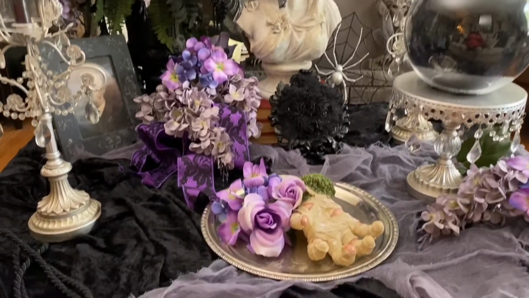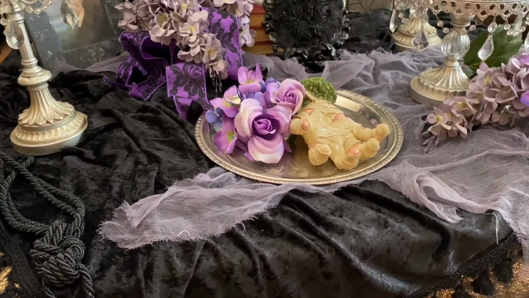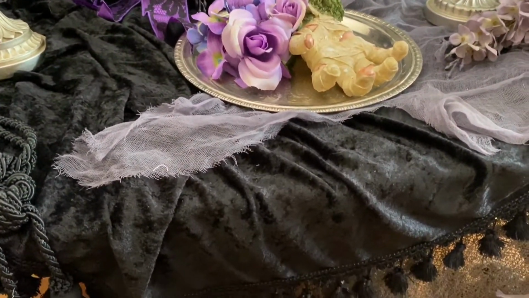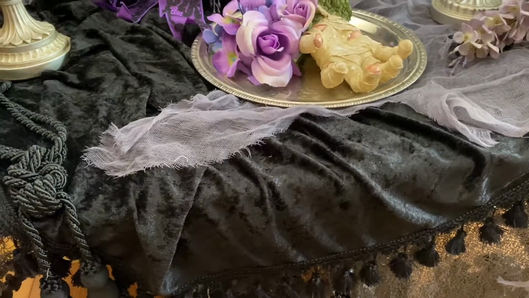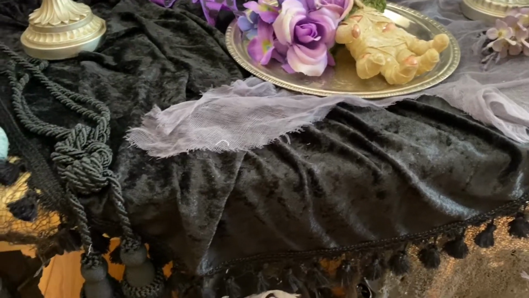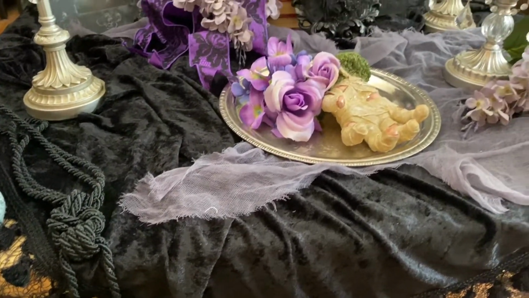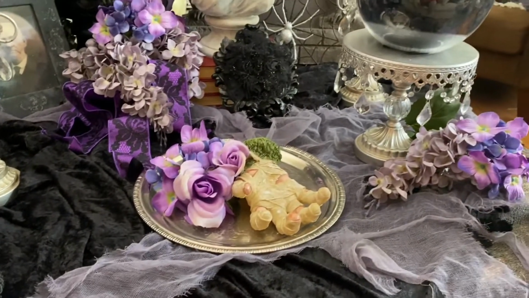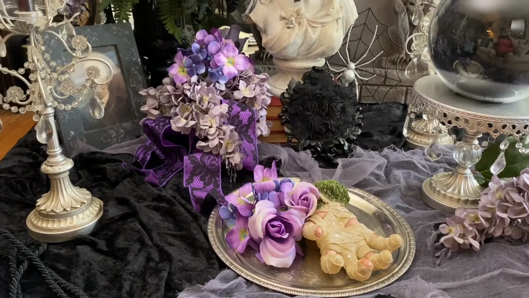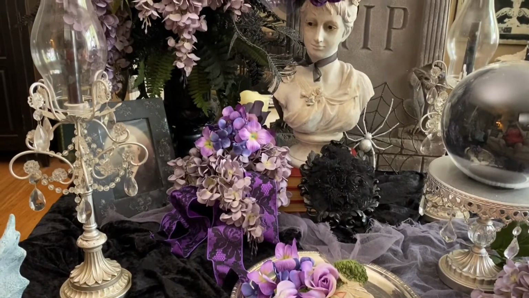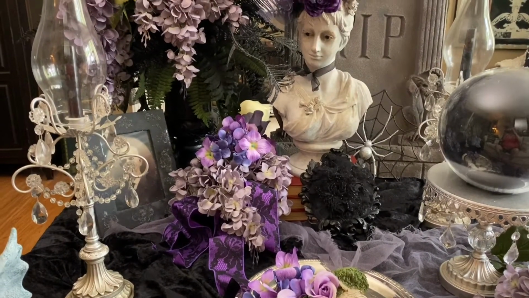Let's start with the linens. I use that same crushed velvet in black, and you can see I put tassels on the tablecloth, and I used creepy cloth. You could also use old lace. I decided on a color scheme of black, gray, and purple.